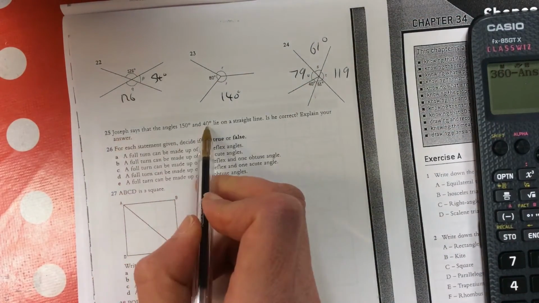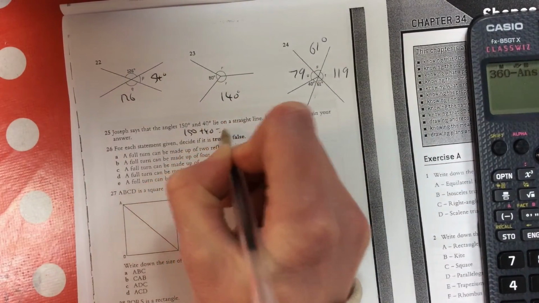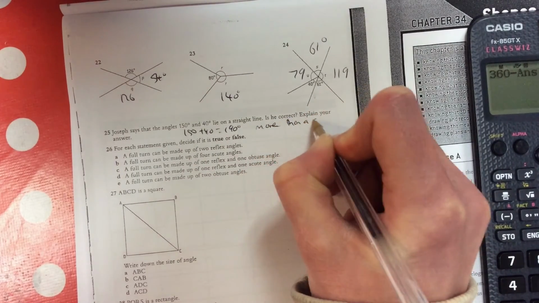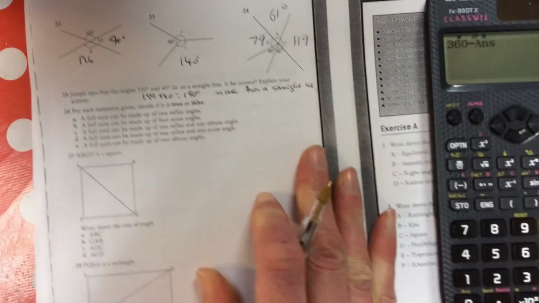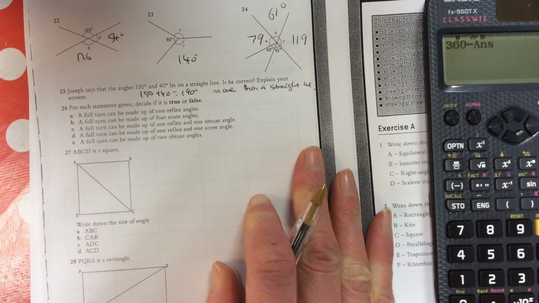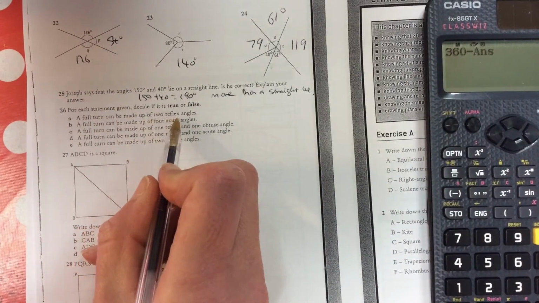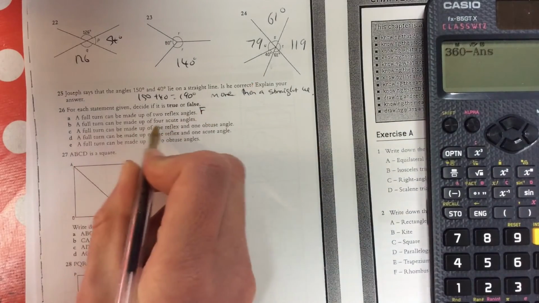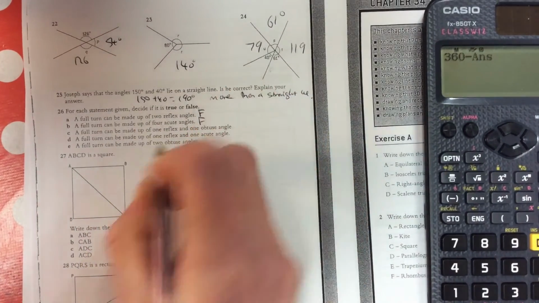Joseph says that these lie in a straight line. Is he correct? No, because 150 add 40 is 190, which is more than a straight line. Let me just check this. A full turn can be made up of two reflex angles. Remember, reflex angles are more than 180, so that's false. A full turn can be made up of four acute angles. Remember, acute is less than 90, so that's false.